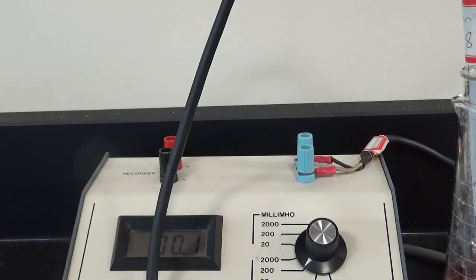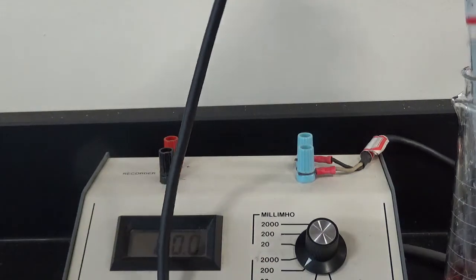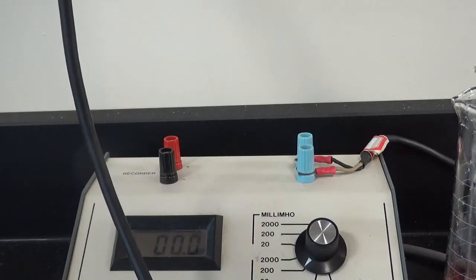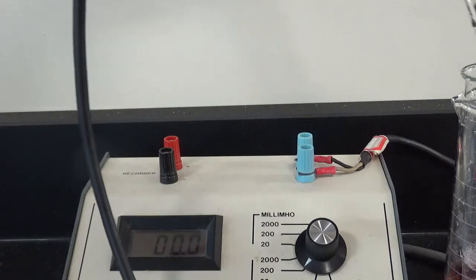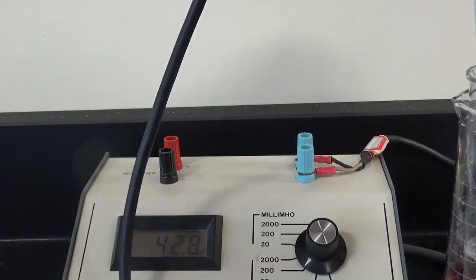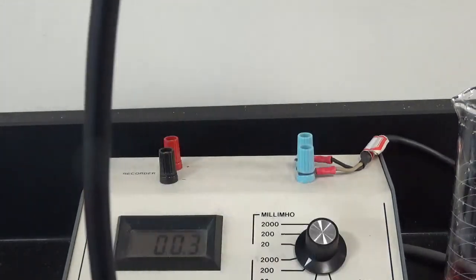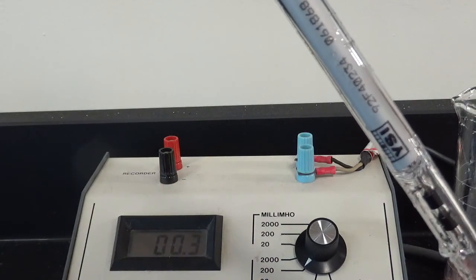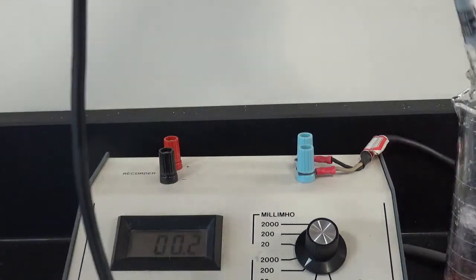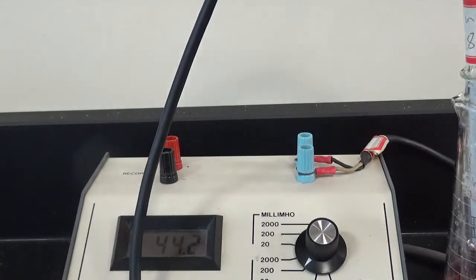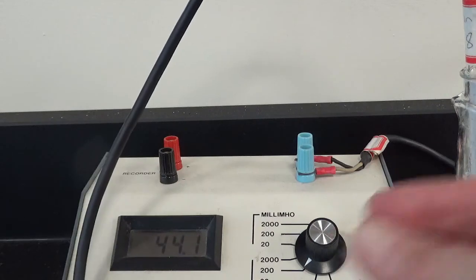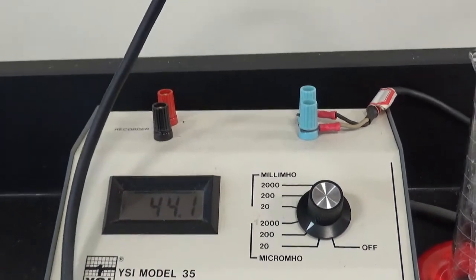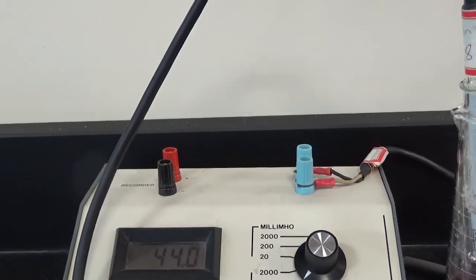Now time for the next one. Solution 3. Rinse it. Okay. And that says 44.1 for solution 3.